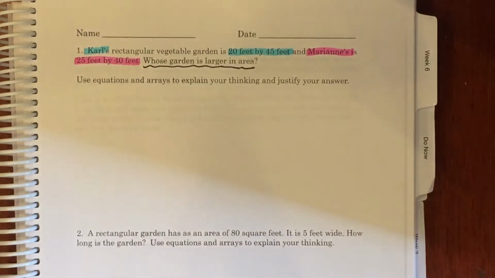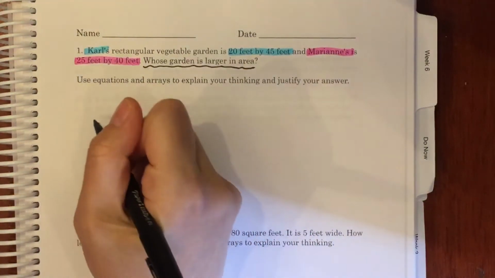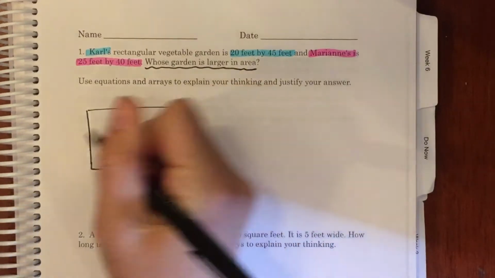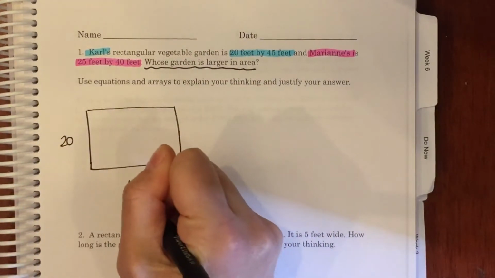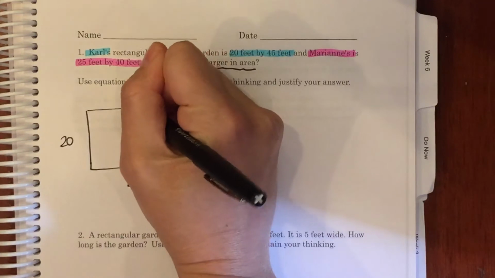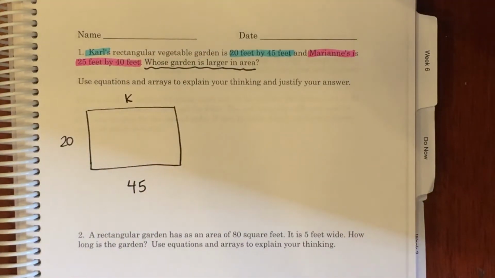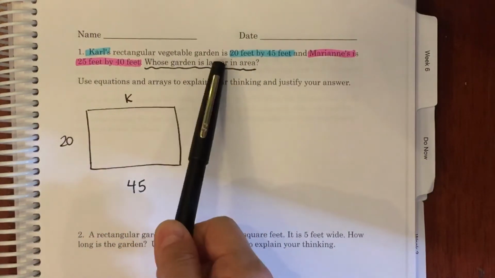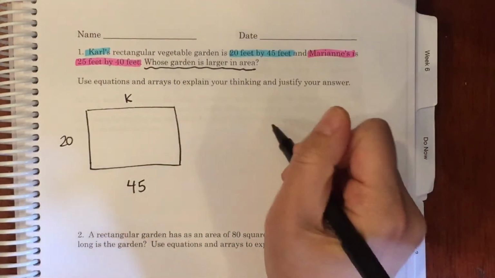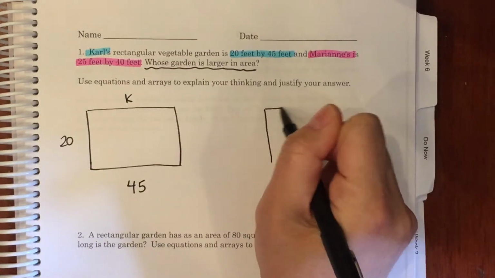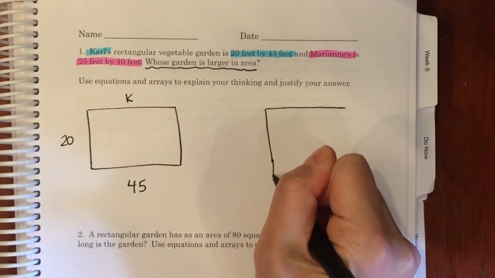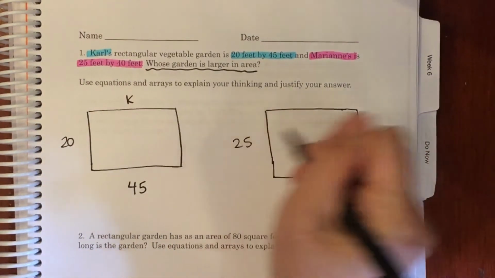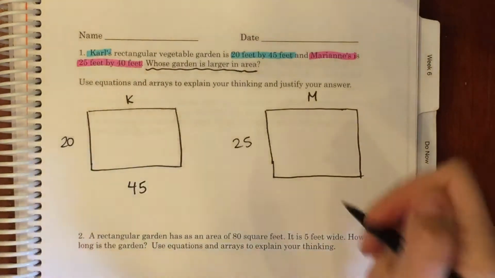All right, so Carl has a garden that's 20 feet by 45. Okay, and I'm gonna label this Carl. So that way I remember whose garden it is that I'm looking at when I eventually answer the question of whose garden is larger. And then I'm just gonna set myself up for the second one. So Marianne's is 25 by 40.